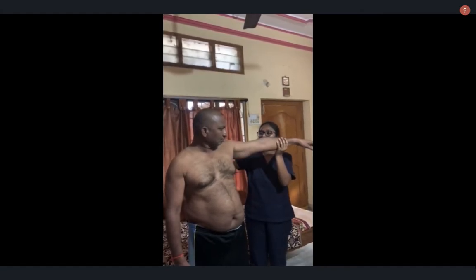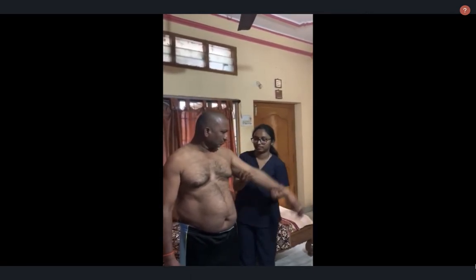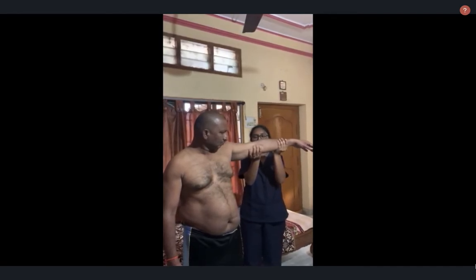If the patient has a tear in the supraspinatus and infraspinatus muscles, then the scenario will be like this. When I remove my hands, the patient will drop his arm like this. This is the positive test.